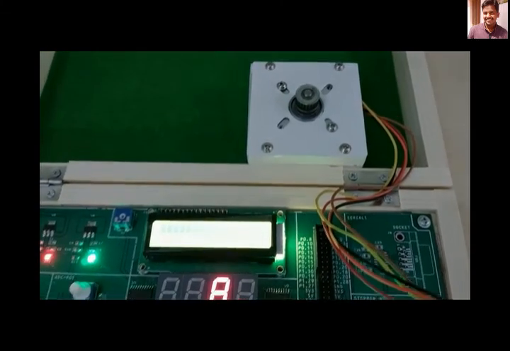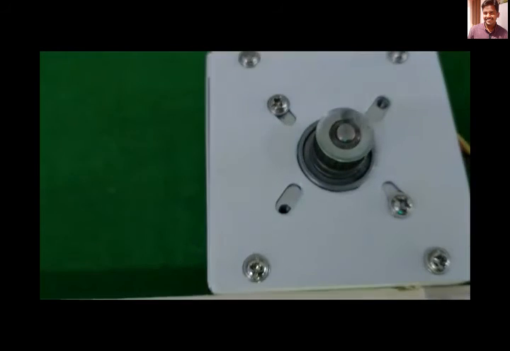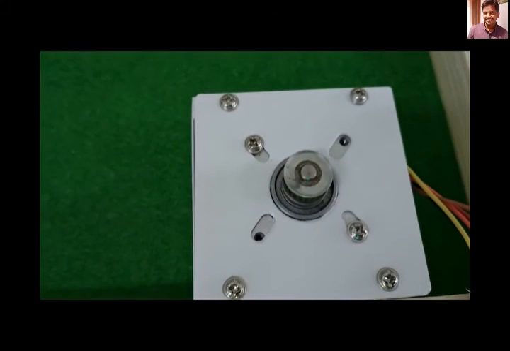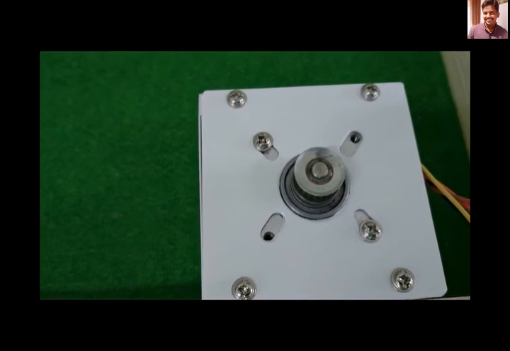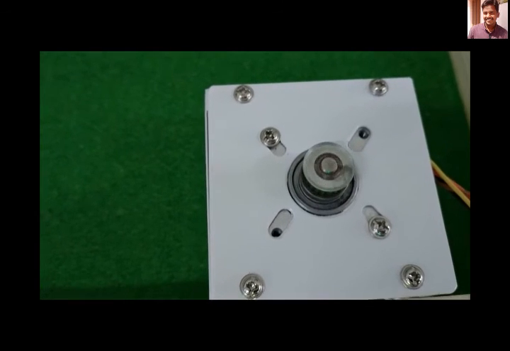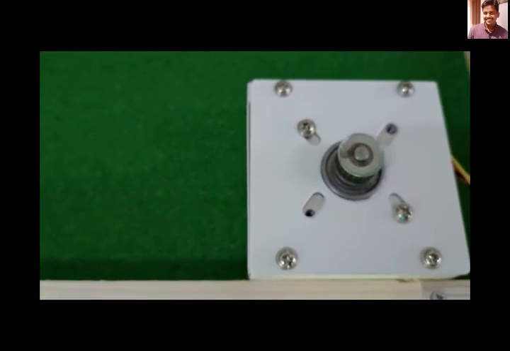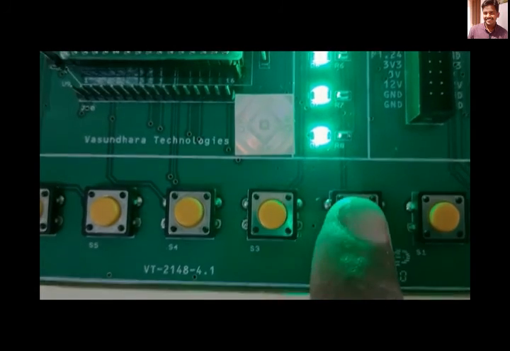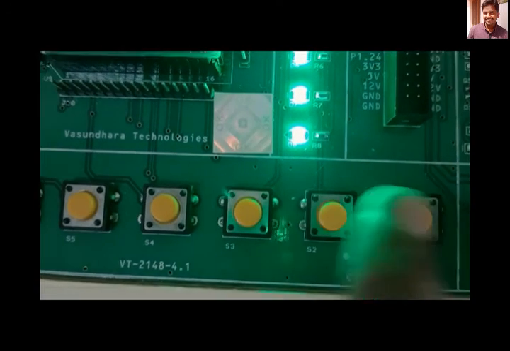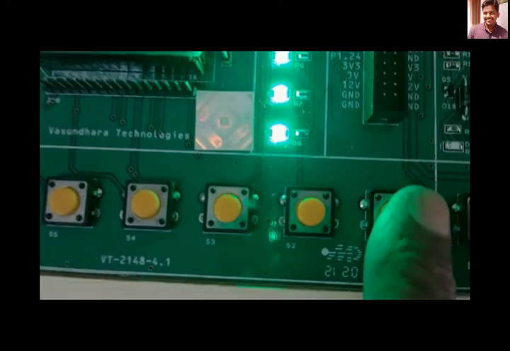I will make the stepper motor rotate. I'll press the switch here, and you can see it is rotating in the clockwise direction. Now I'll press one more switch, and this rotates in the anti-clockwise direction. You can see the switches here. These switches are used to rotate the stepper motor in the clockwise and anti-clockwise direction.